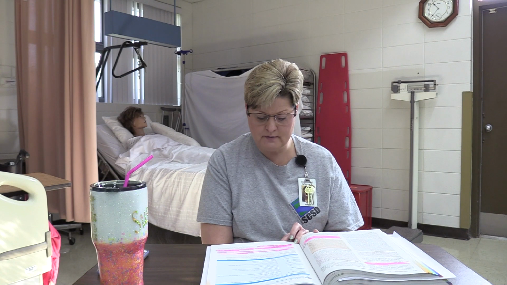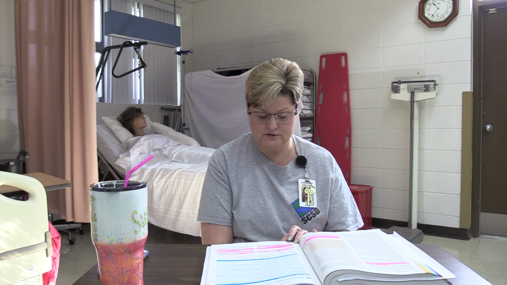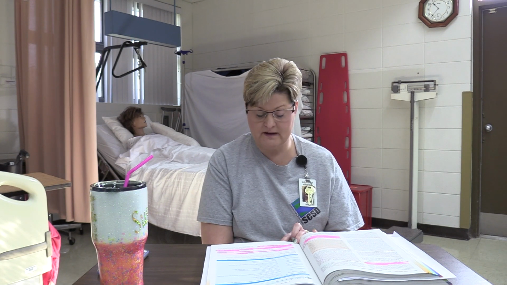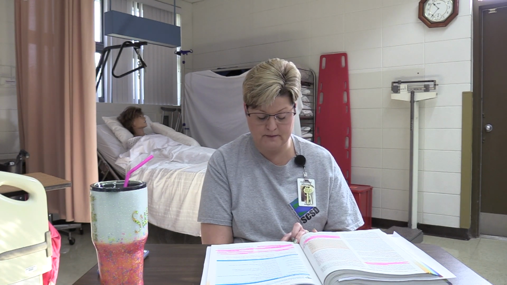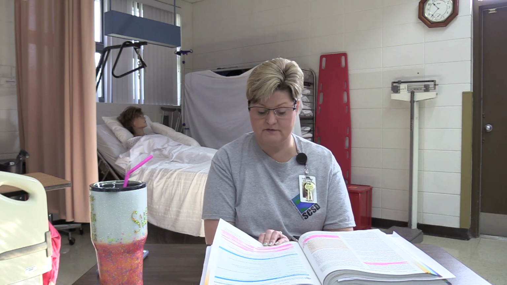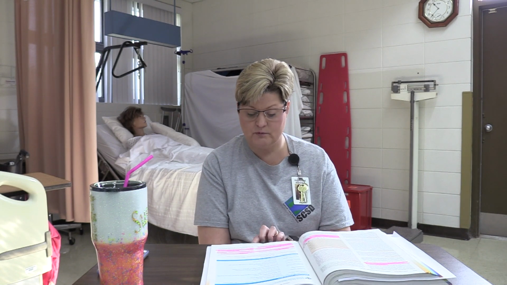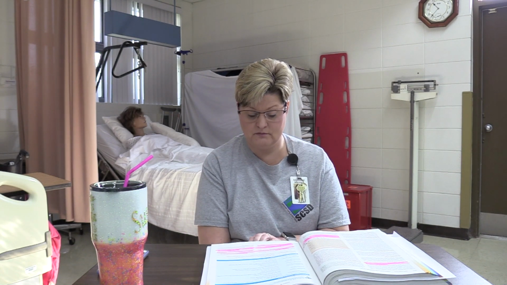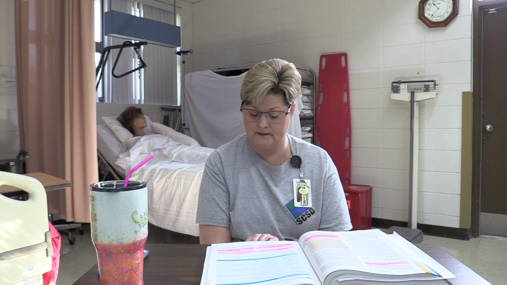IV Valium and Ativan is administered to try to stop the seizure activity. If you don't have an IV line, they can give Valium rectally. Both of these drugs do cause respiratory depression, so we've got to look at their airway management very closely. And so we're really watching, making sure they're breathing okay.